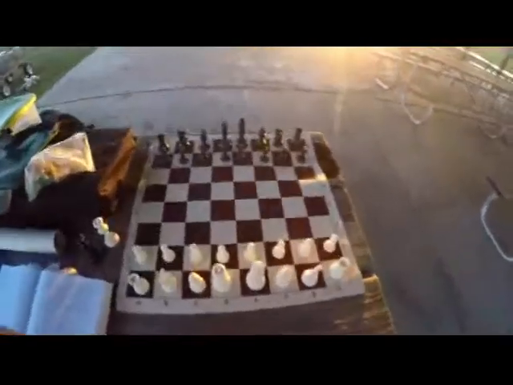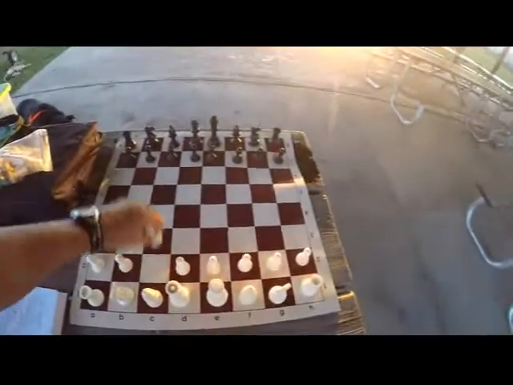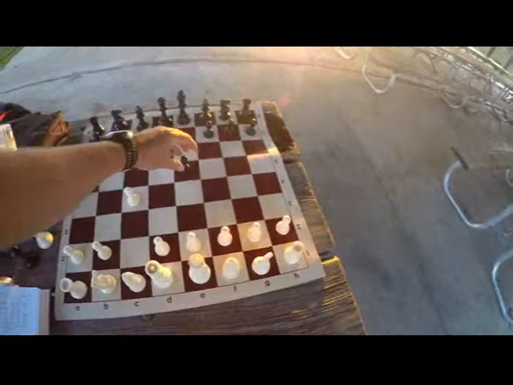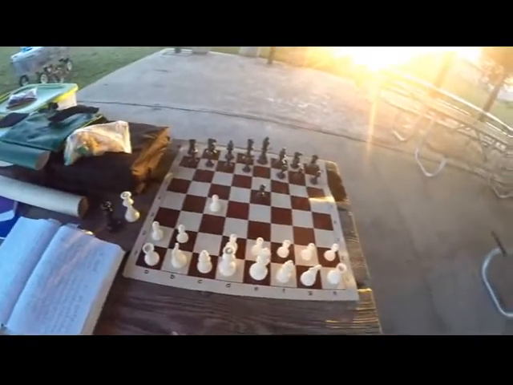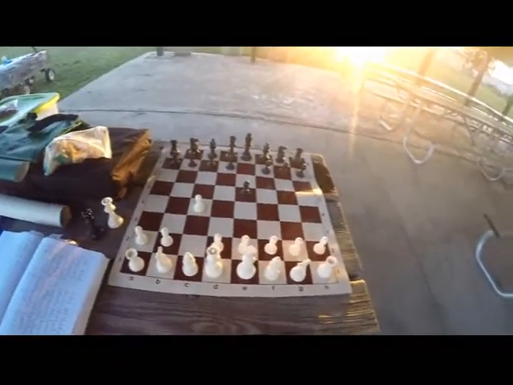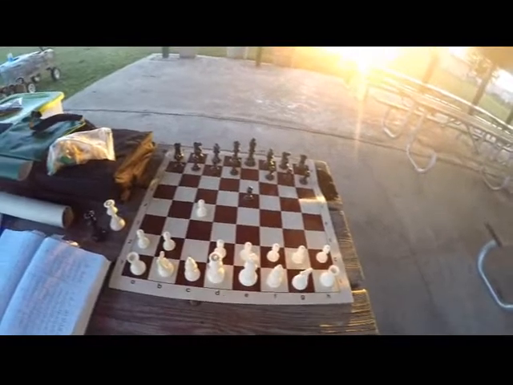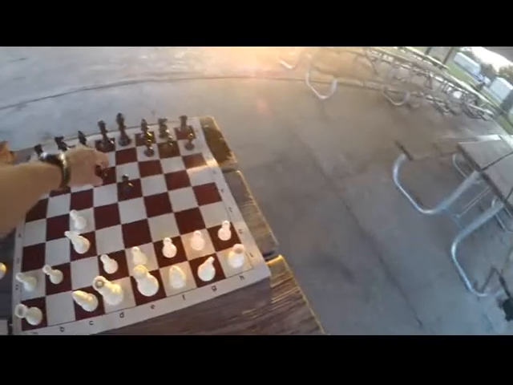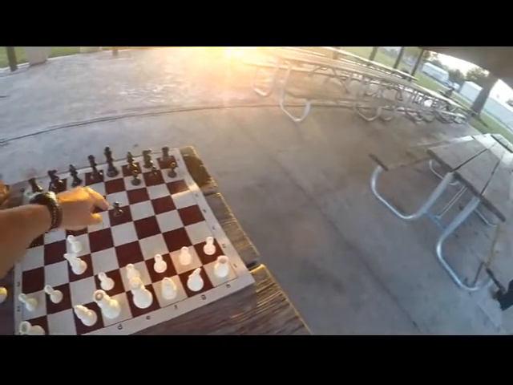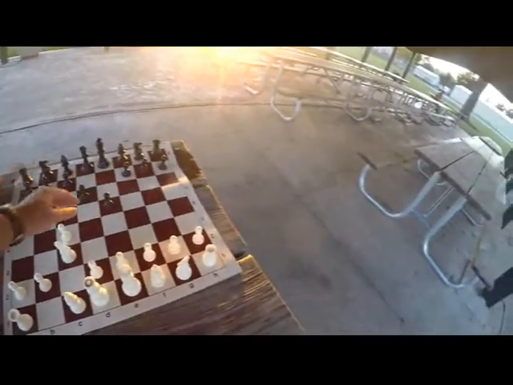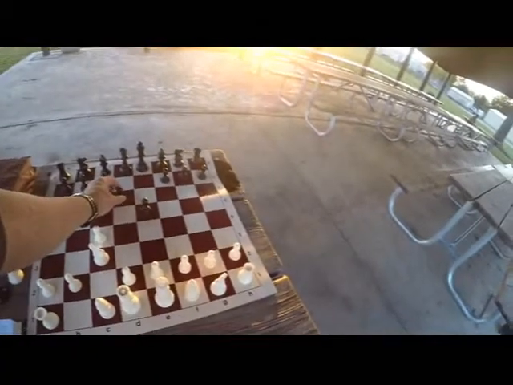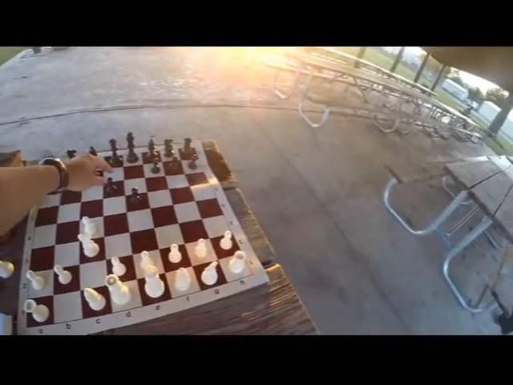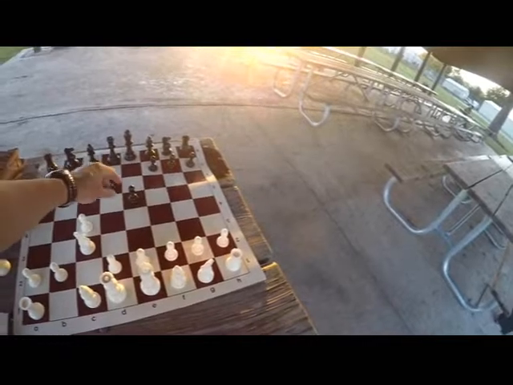Now, it's going to start out like this: C4, E5, and then we're going to go to the line where they take. Then they move this up to secure that pawn to anchor it. It's not really to anchor it, it's to help get this bishop out and to put this pawn here.